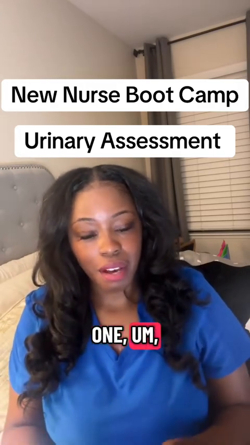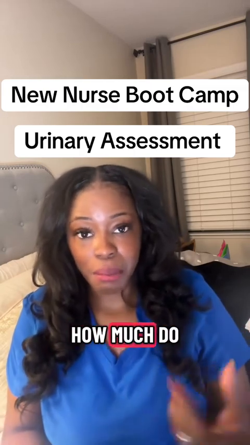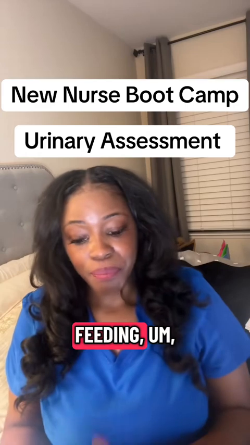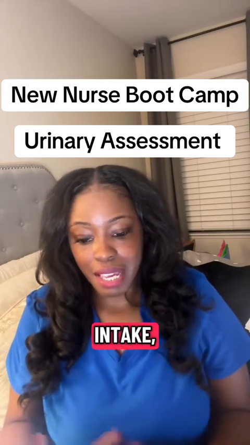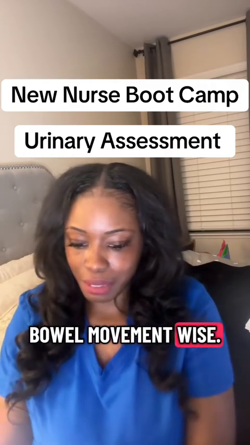For GI and GU, they generally go together. Incontinent in one, usually incontinent in the other one. You do the intake: how much do they drink, how much do they eat, tube feeding, IV infusion intake, and then output to see what comes out urine-wise or bowel movement-wise.